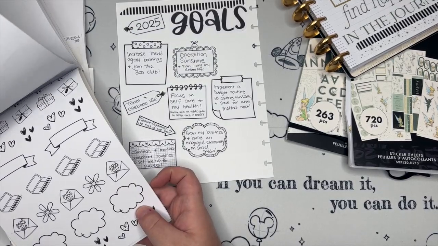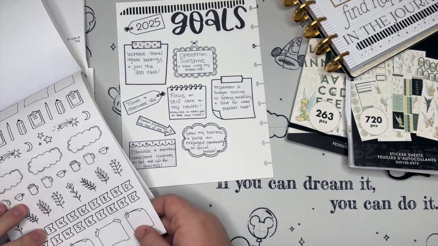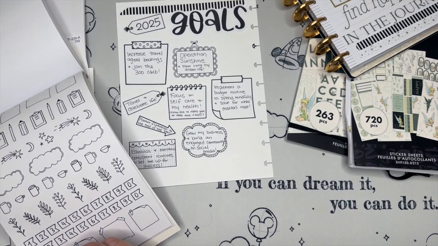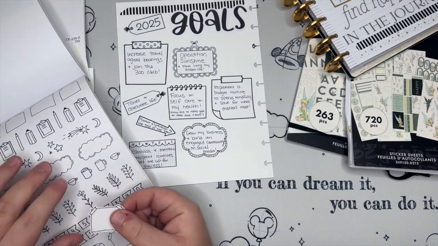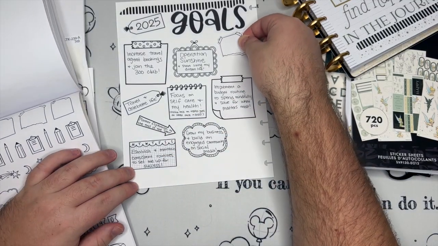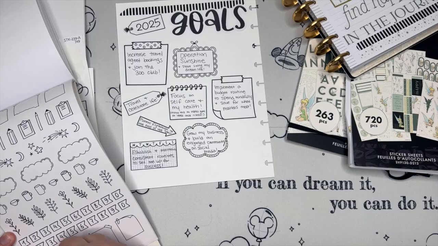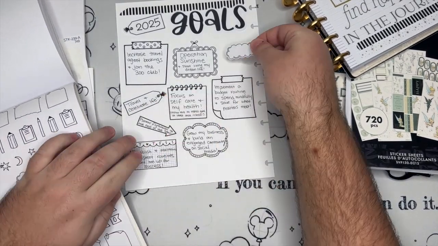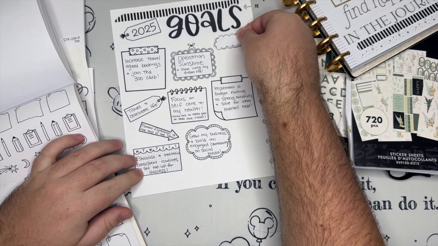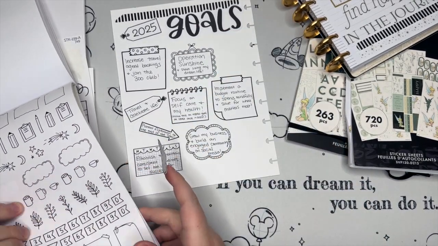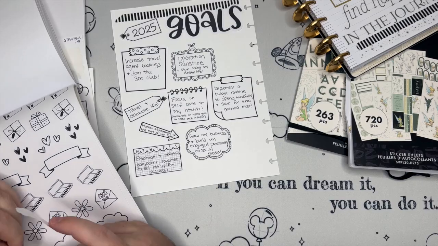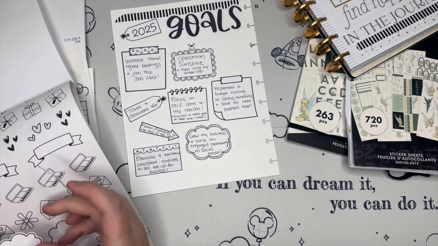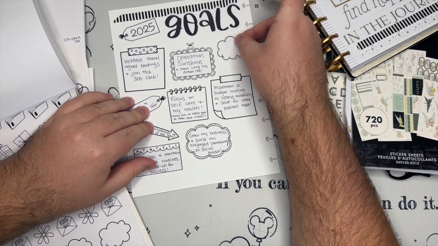Could do a cloud. Maybe one of these little ones. Let's see how this would look. I think I like the cloud better. There was a bigger cloud. Yeah, let's do the bigger cloud to kind of fill that space a little bit better.